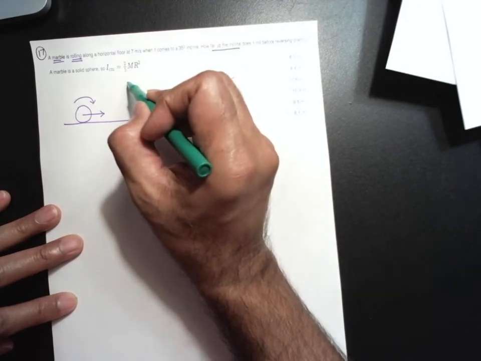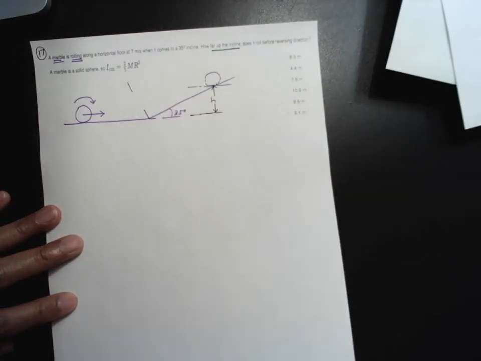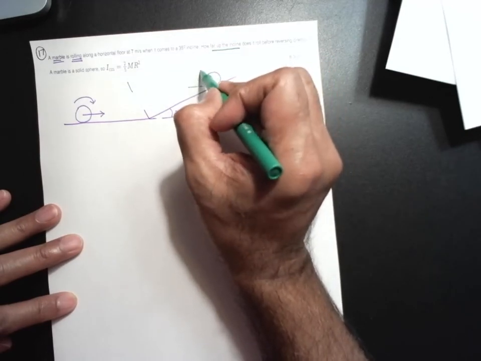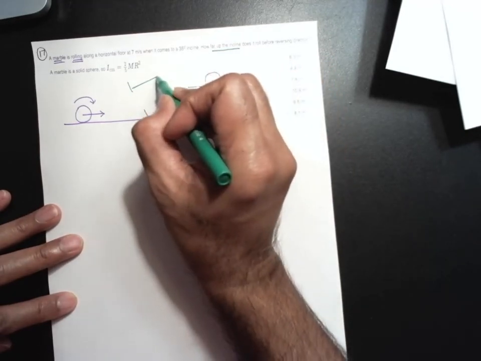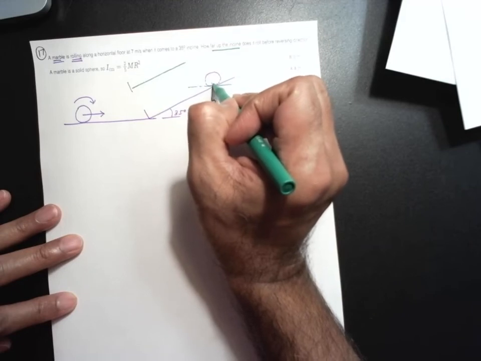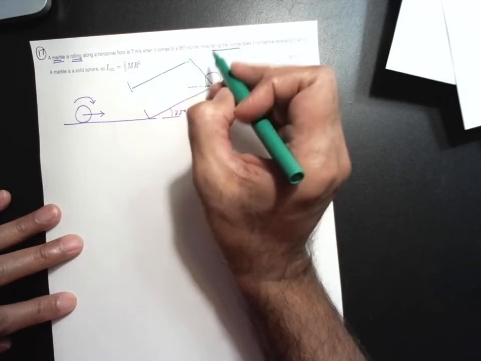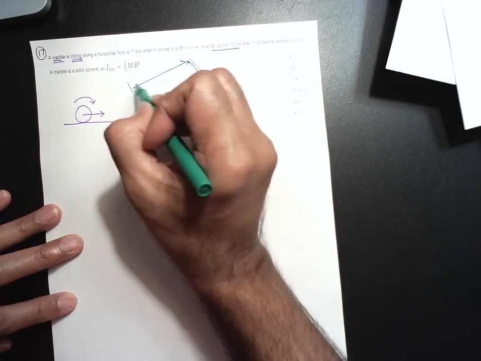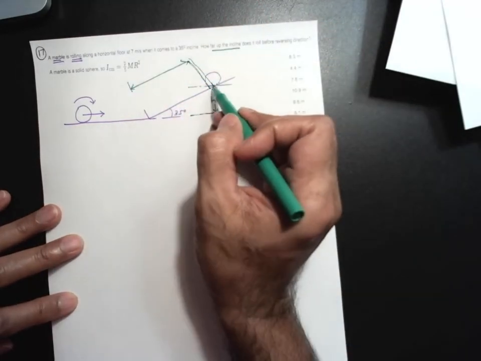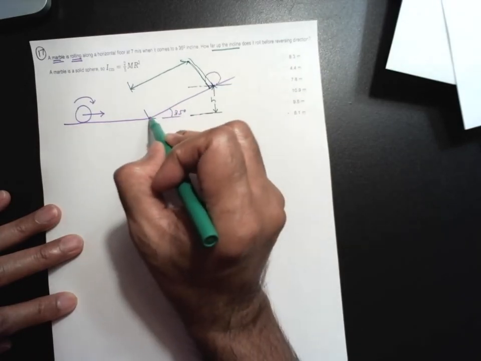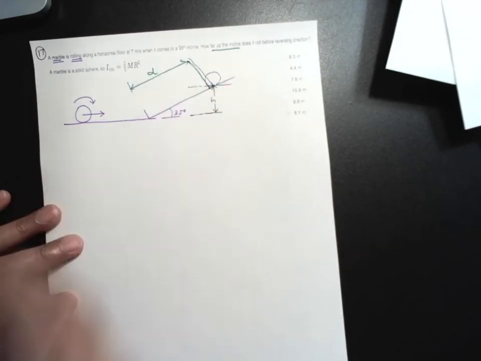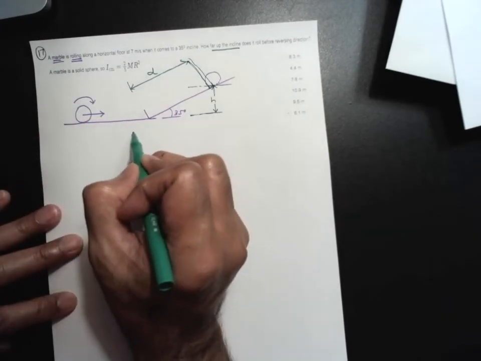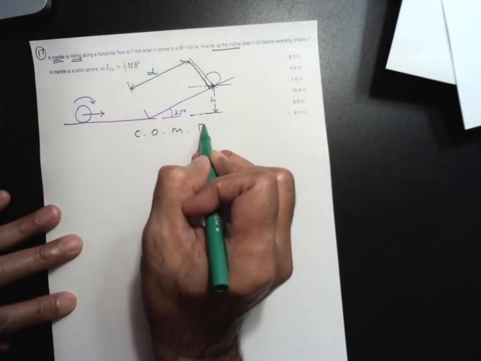So really they're asking for this distance. How far up there. Actually, it's this distance. Okay, so it's this distance that they want. All right. So we can do this. Once again, it is conservation of mechanical energy.